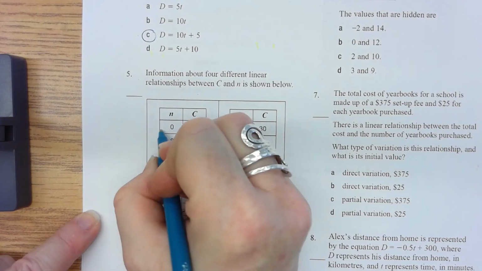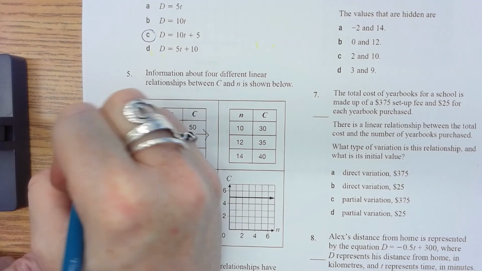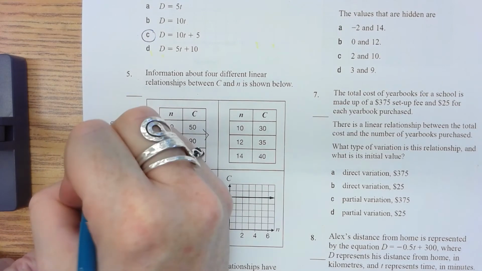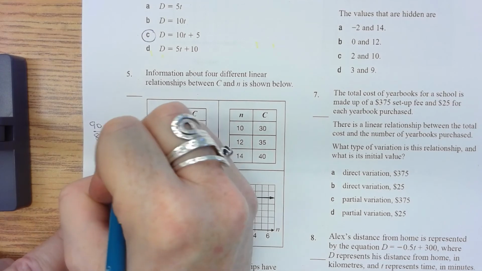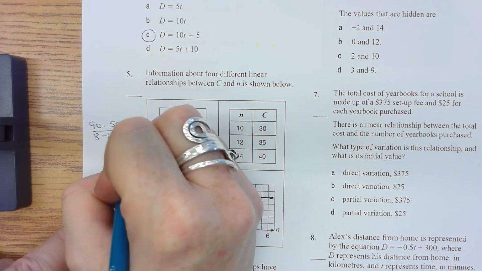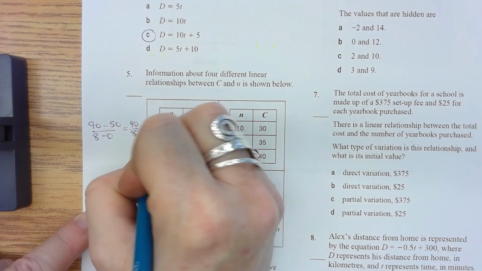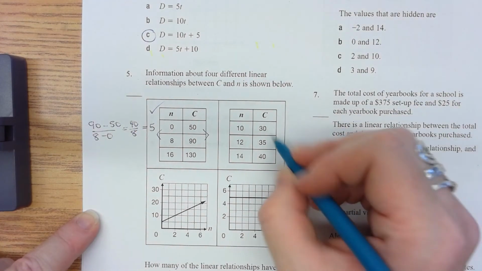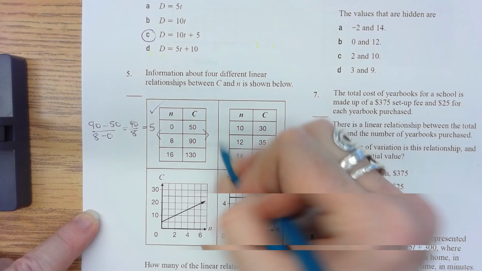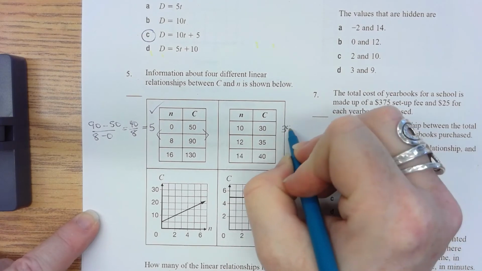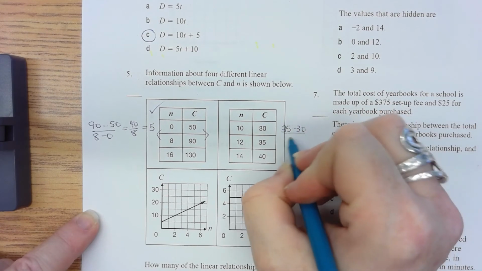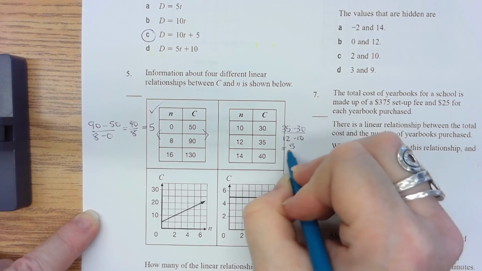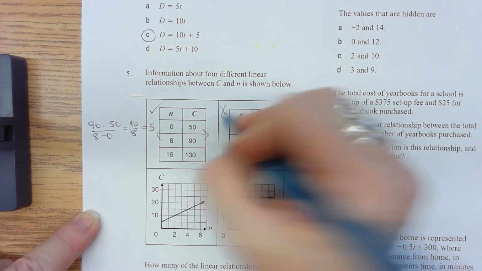Here, if I just use 2 points, 90 minus 50 over 8 minus 0 is 40 over 8, which is 5. So this one has a slope of 5. For this one, it's 35 minus 30 over 12 minus 10, which is 5 over 2. So this one does not.